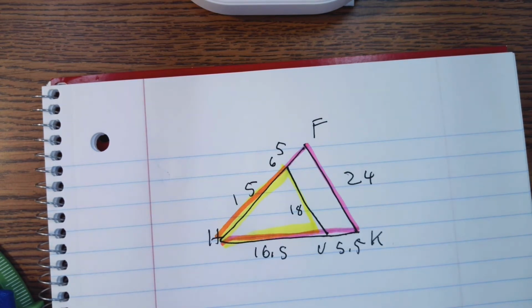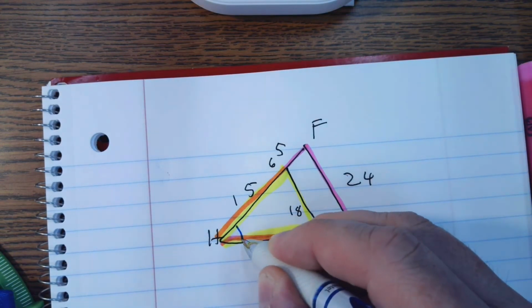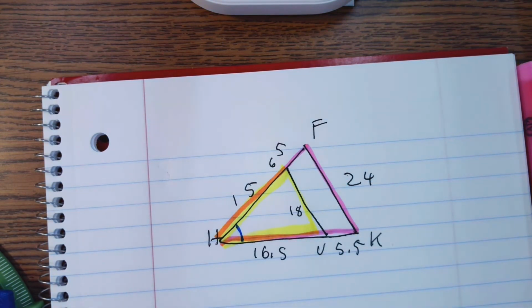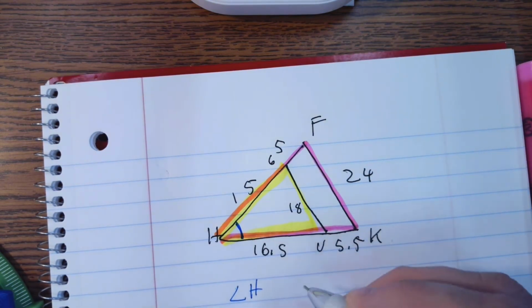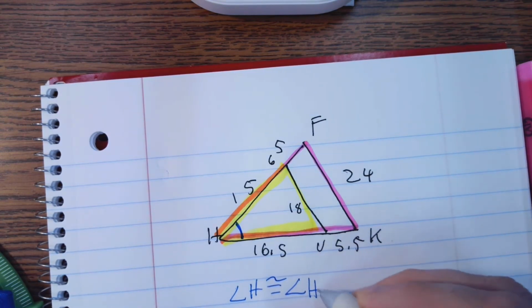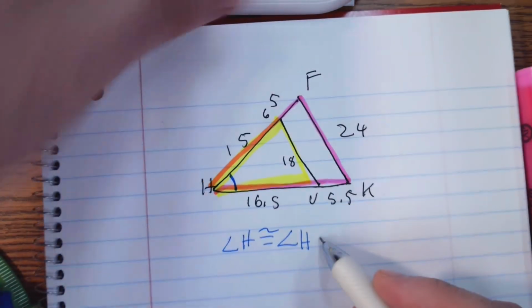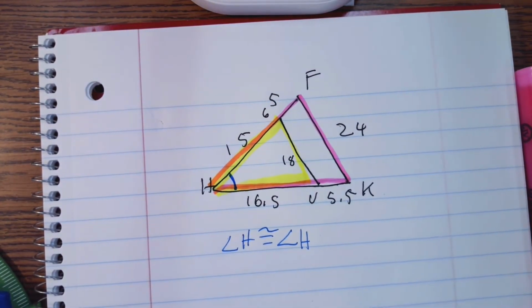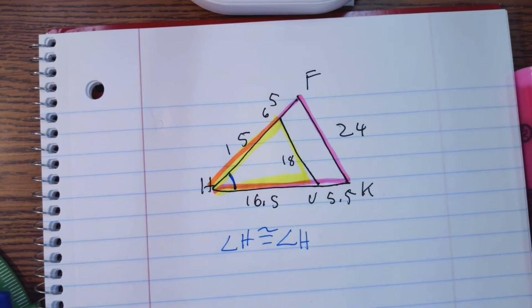I think they are. So my angle is right here. It's a reflexive angle, isn't it? Both triangles share this angle H. So angle H is congruent to angle H. Reflexive property, we don't actually have to write it. But by this point, you guys could probably already write that much, right? Okay, so here's the hard part about that.